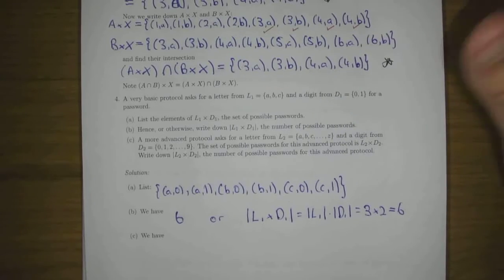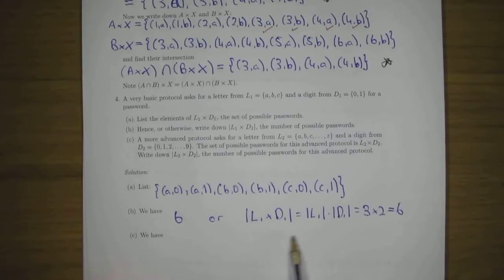There's 260. Well, that's giving the answer away, but there's 260 possible passwords. You're not going to write them all out. So you need to know this kind of theory here.